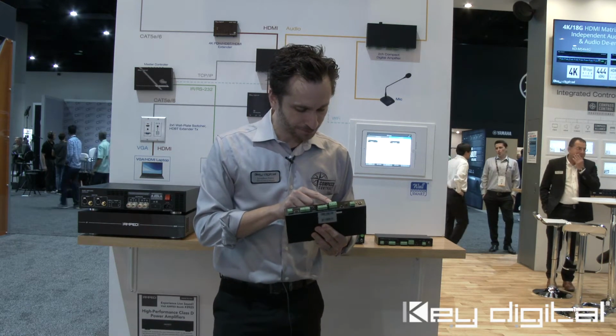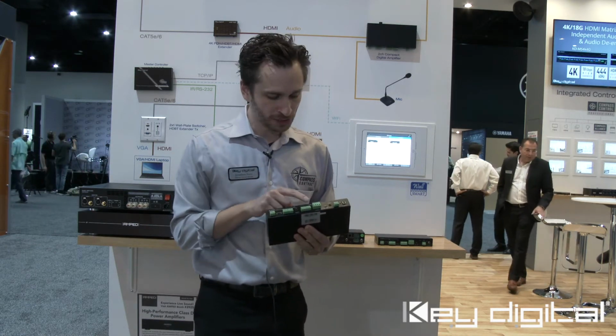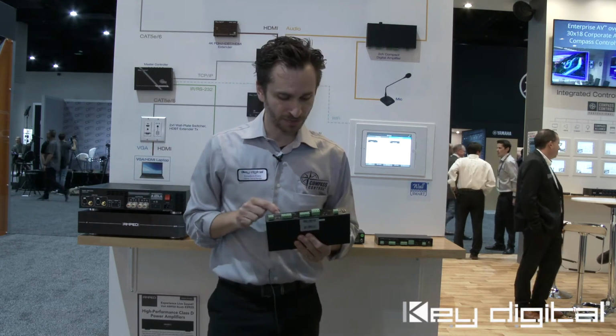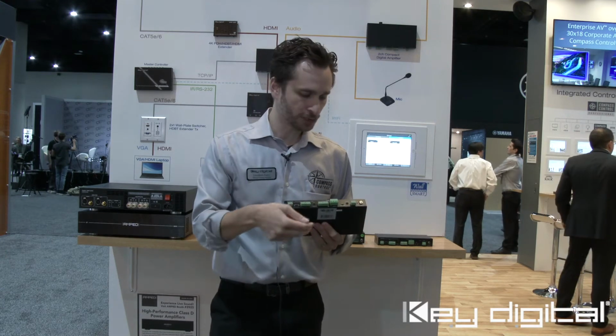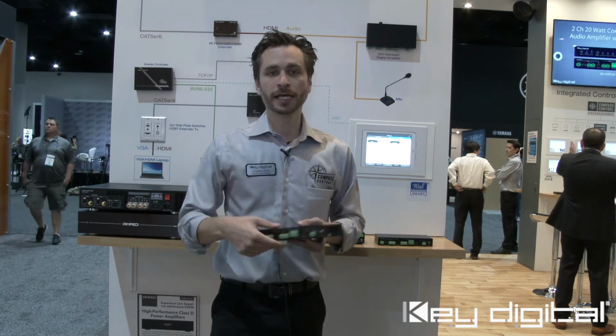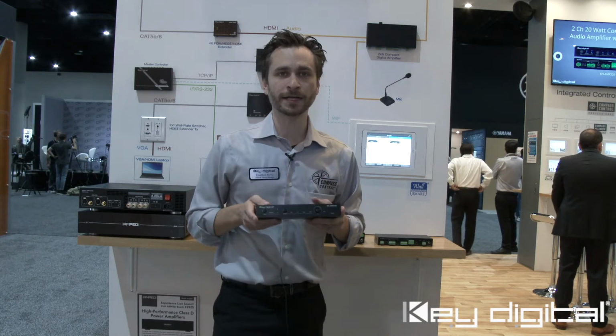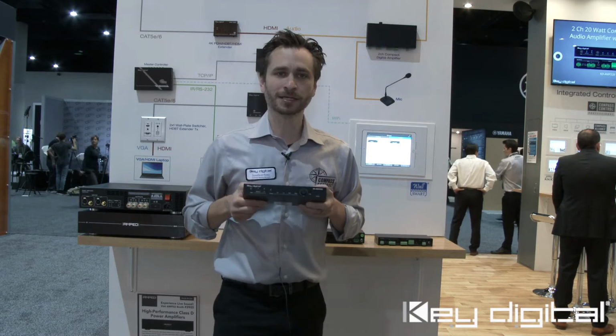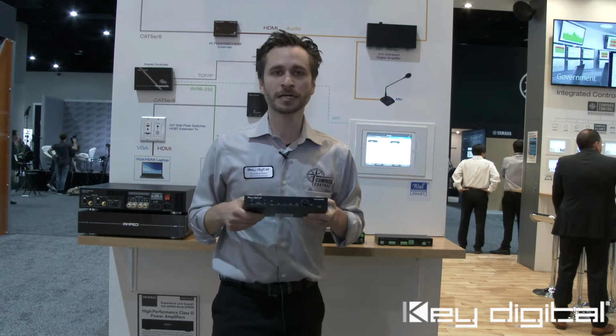We have 40 watts at 8 ohms, or 2 at 20 watts, and an audio pass-through as well. It's controllable via RS-232 or IR, in addition to the front panel, so you can integrate it with all of your professional AV control systems like KeyDigital's Compass Control Pro and more.